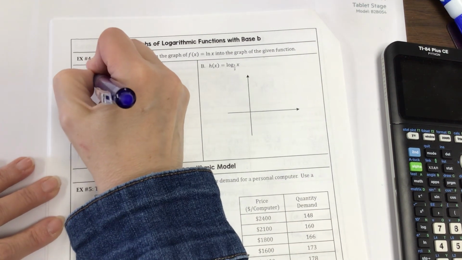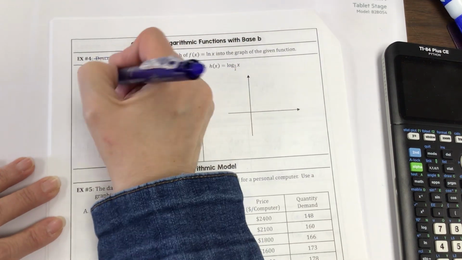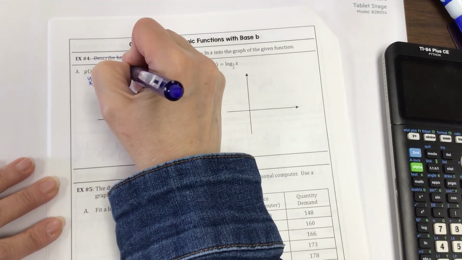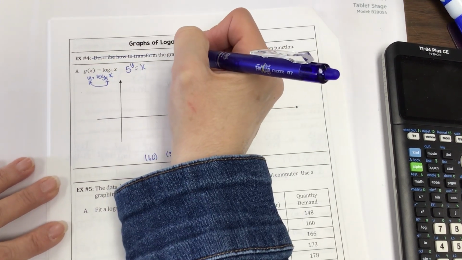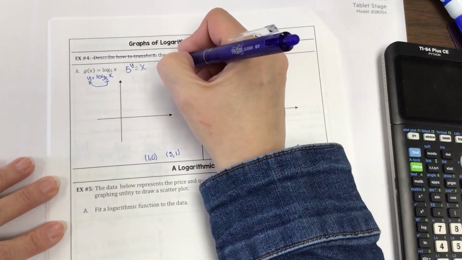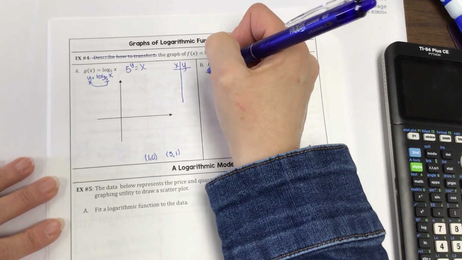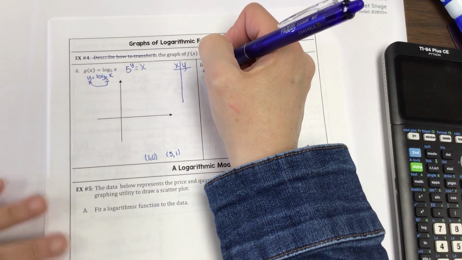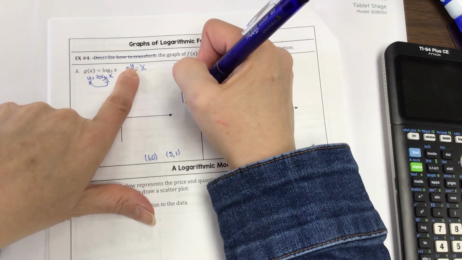The other way, if you can't do that really easily, is to change it to an exponential equation. So my exponential equation would be 5 to the y power equals x. Yes? I have x and y. That means I'm going to be plugging in for y to get x.